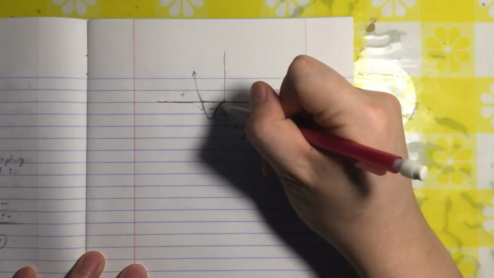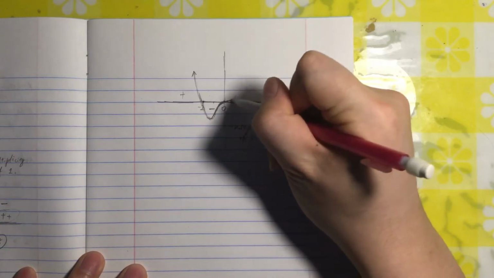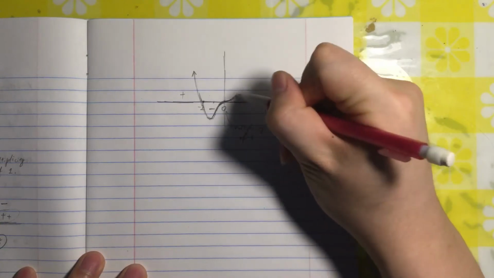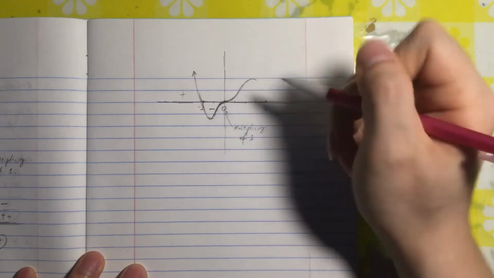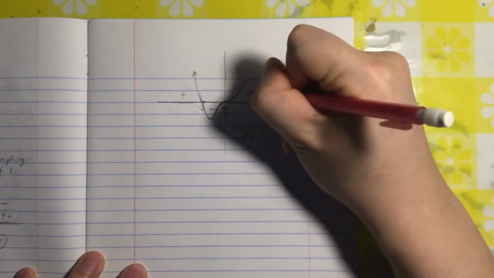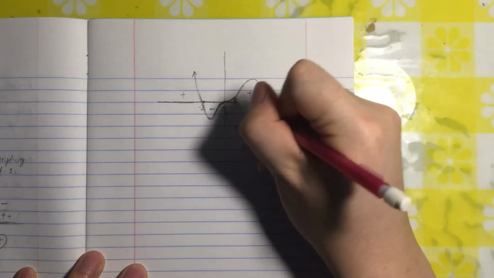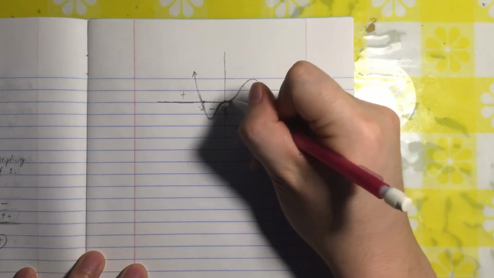The graph has a little curvature at 0. It doesn't go through 0 directly.